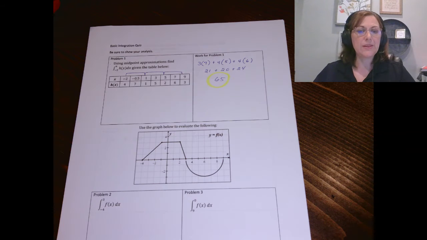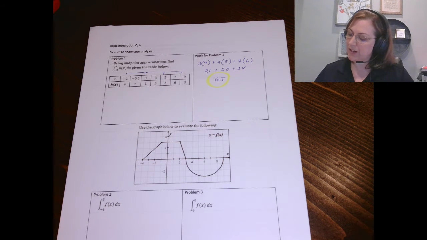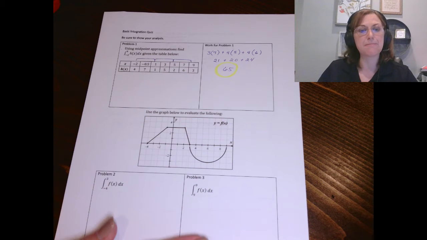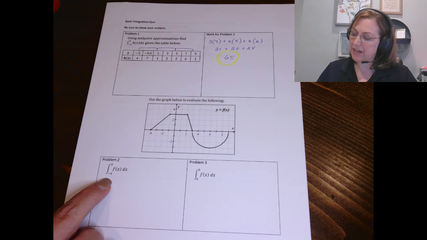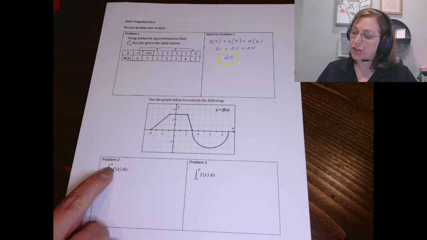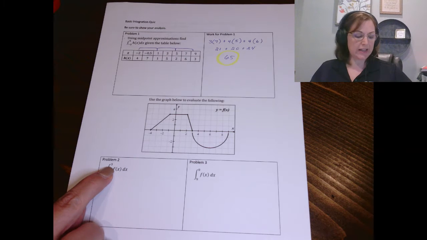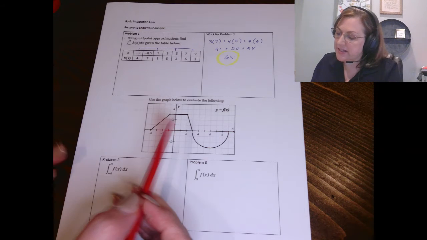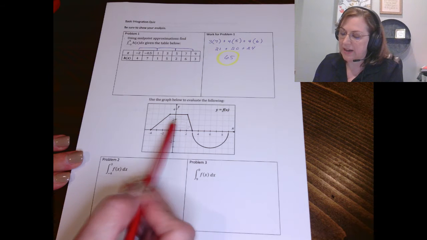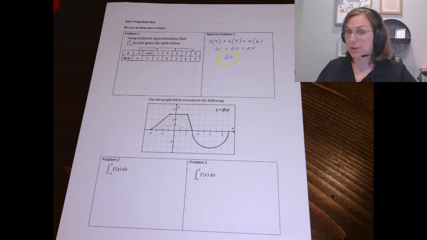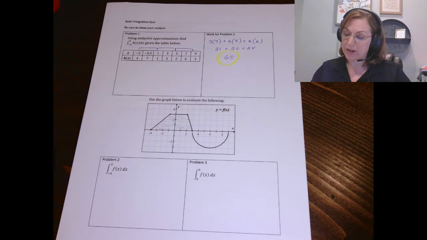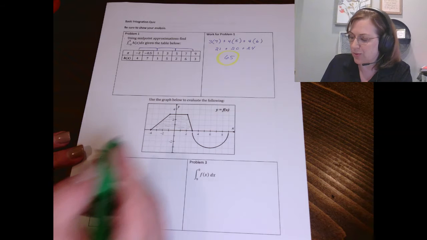Okay, now let's look at problem number 2. For this one, we are given a graph of f of x. And number 2 asks us to do the area from -4 to 3. Okay, so realize what area that is. That's this area in here we're being asked to calculate. And you can do that as a trapezoid, or you can split it up into triangles and rectangles, whichever one works for you. I'm probably going to do a trapezoid.